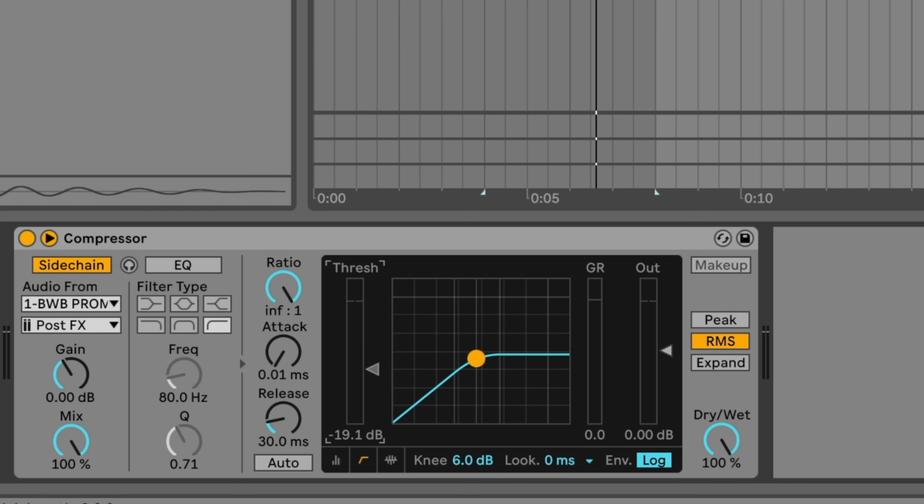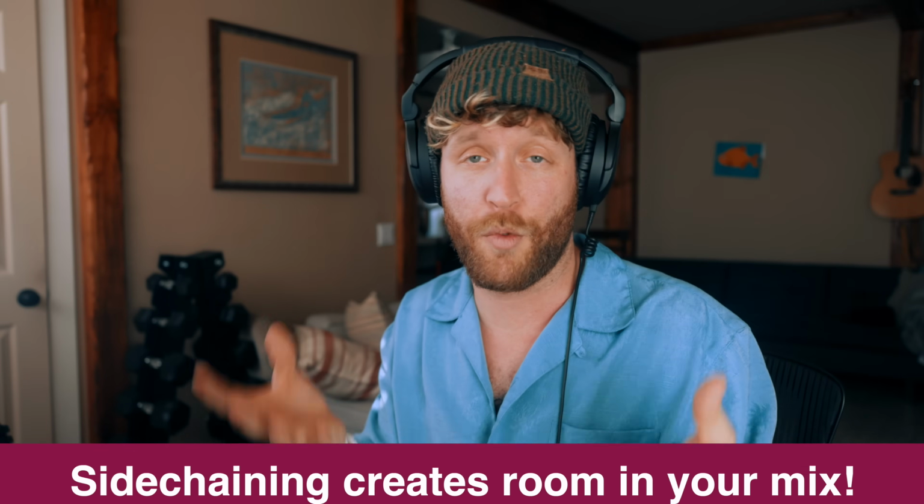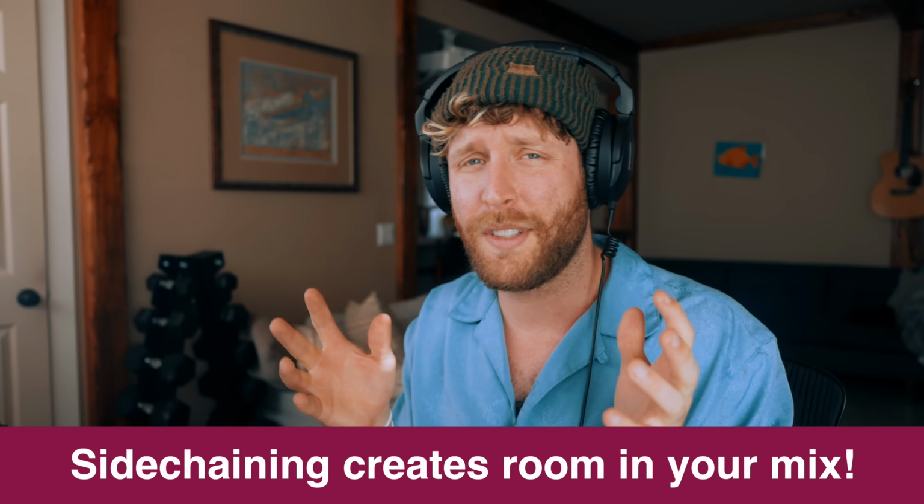Now let's play that same synth sound with a sidechain on it. Now, all of a sudden, whenever the kick is playing, the synth is ducking in volume. This is creating room in the mix for the kick and the synth to live in harmony. Now, you can use this in rock music, alternative music, indie music, and it's especially helpful for bass and drums.